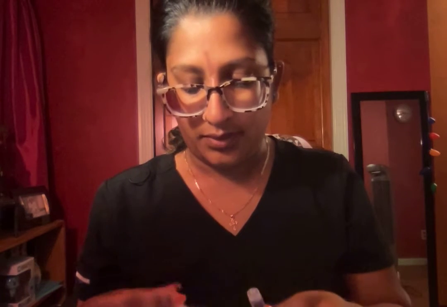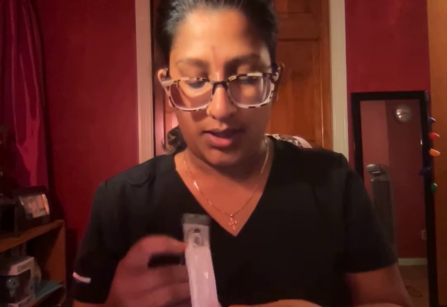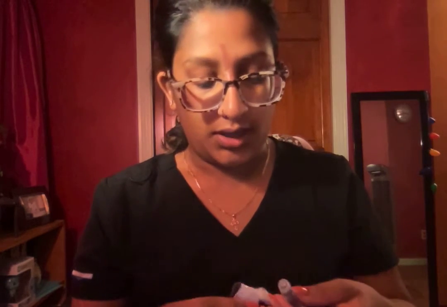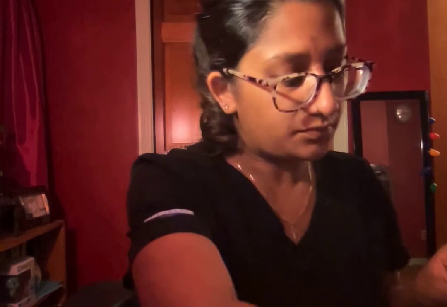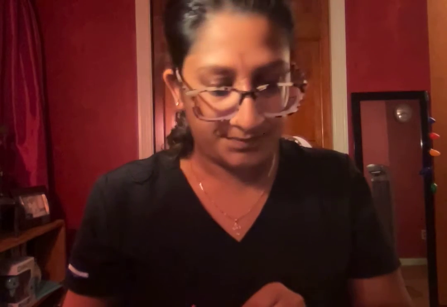I am going to open up the syringe, make sure I don't touch the top of it. And I'm going to open up the needle and make sure I'm opening it up in a way that I'm not touching the top of it. I'm going to screw it in. Okay. I'm going to draw up some air, 0.4 air in the syringe.